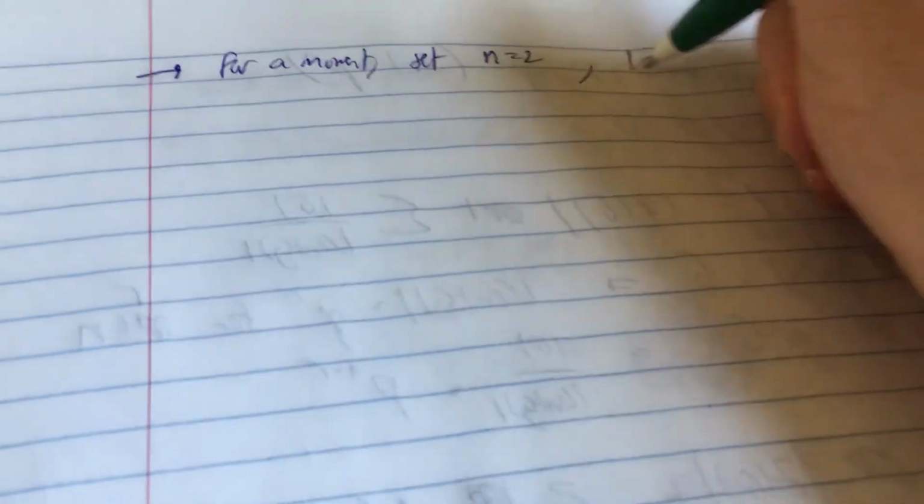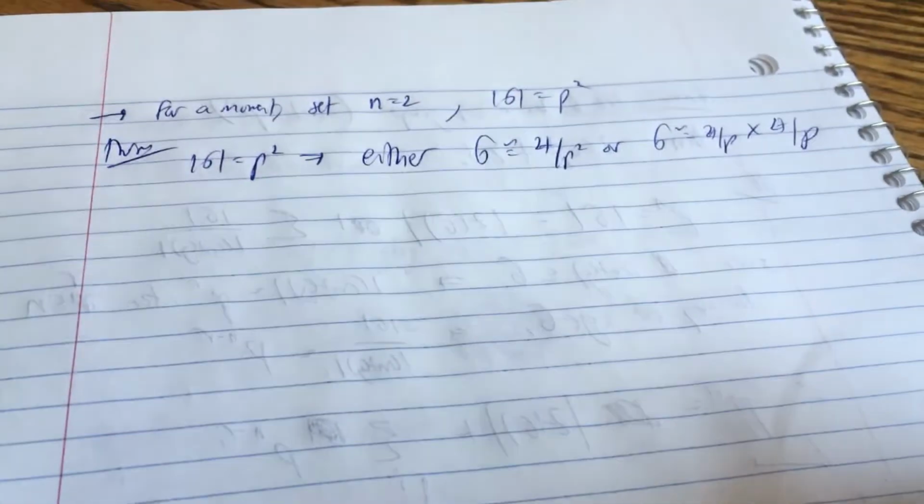So for a moment, set n equal 2, i.e. the order of G is p squared, and then there's a theorem which reads: if the order of G is p squared, that implies G is abelian, basically. Either G is isomorphic to Z mod p squared, or G is isomorphic to Z mod p cross Z mod p. Right?